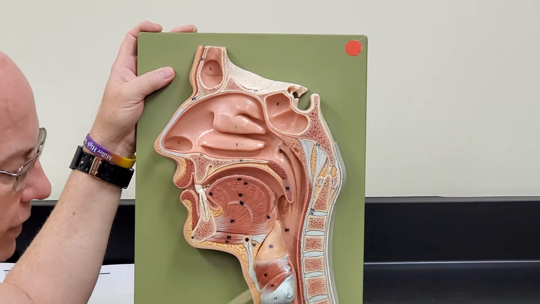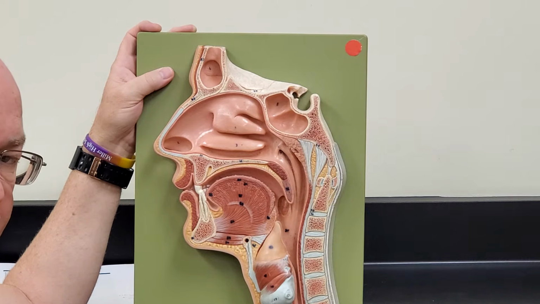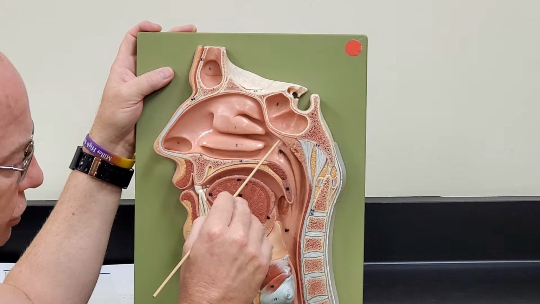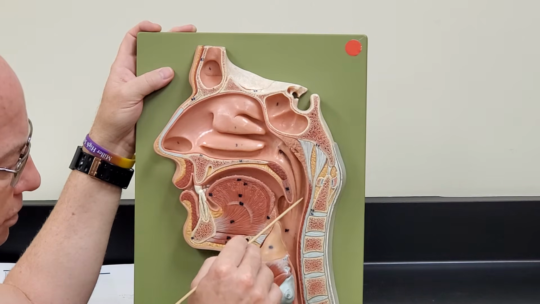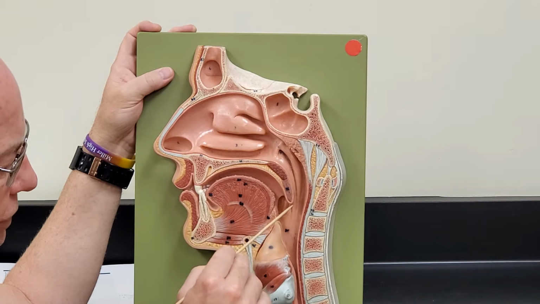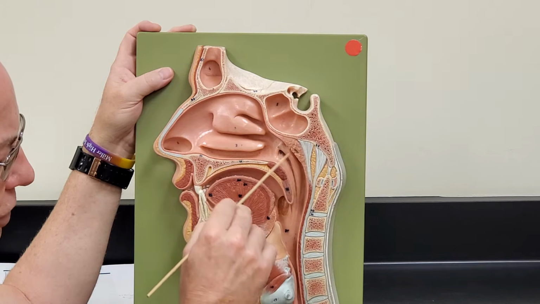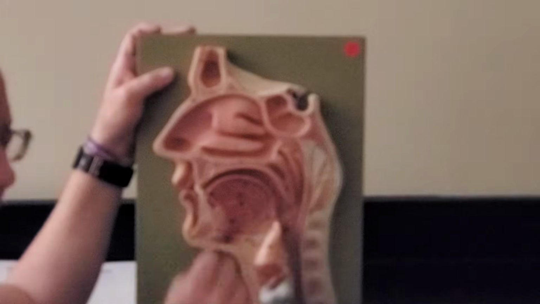Now, the pharynx itself is divided into 3 regions. As air passes through the internal nares into the upper part of the pharynx, from the internal nares to the tip of the uvula, is called, this part of the passageway, sorry, give me a second.